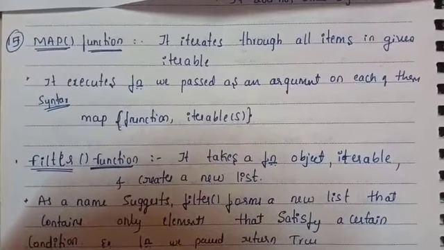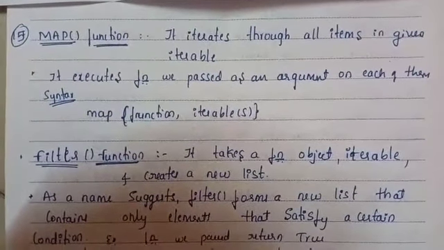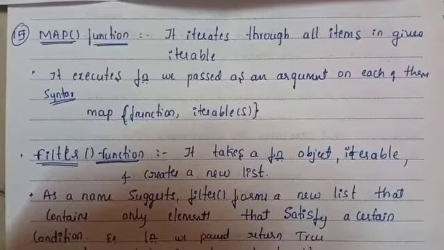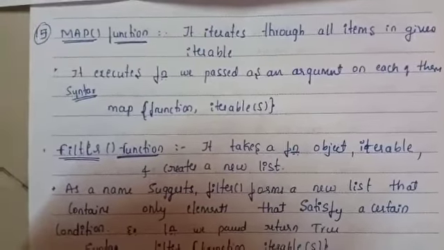Syntax: map function, comma, iterable, open bracket, yes, and close bracket, and close flower bracket.